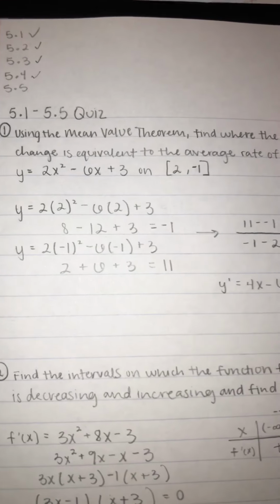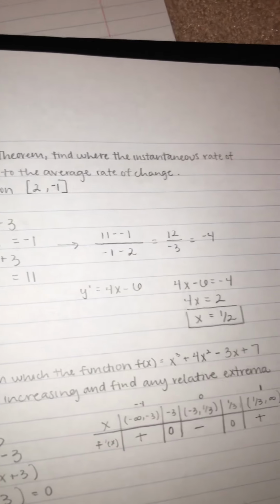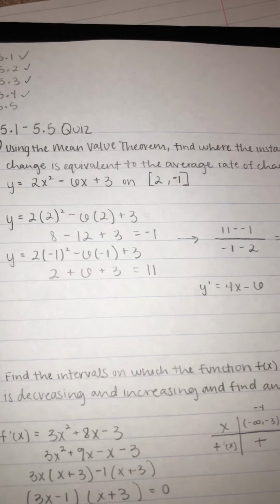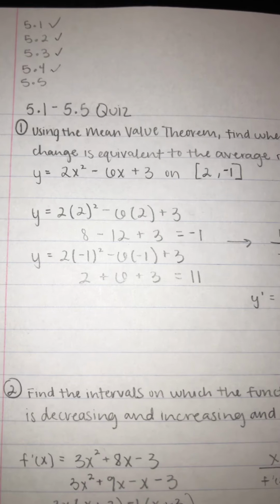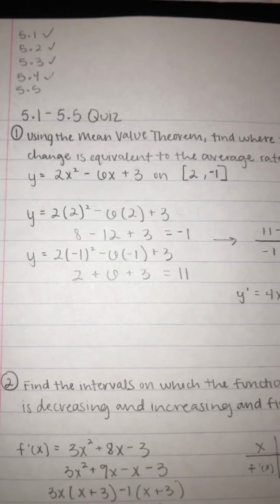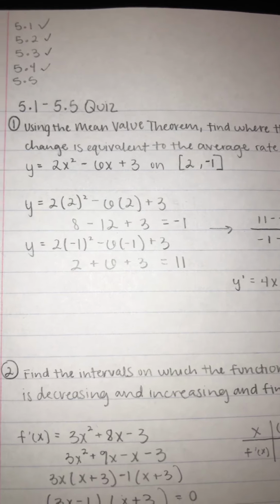Question 1. Using the mean value theorem, find where the instantaneous rate of change is equivalent to the average rate of change. Using the equation y equals 2x squared minus 6x plus 3 on the interval 2, -1.